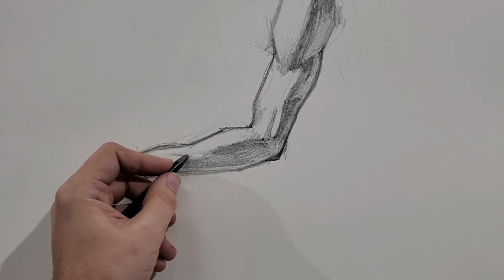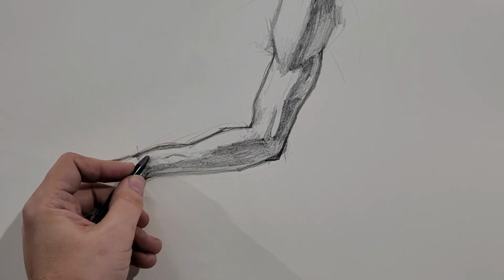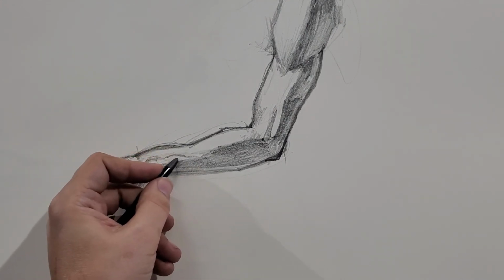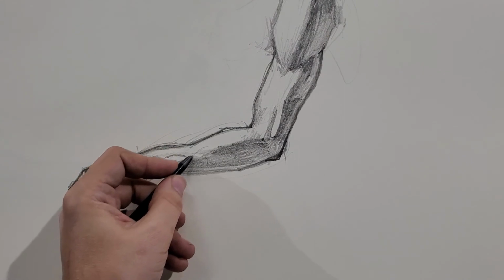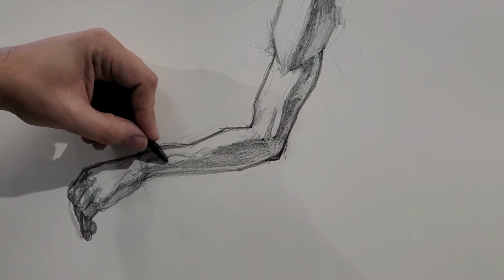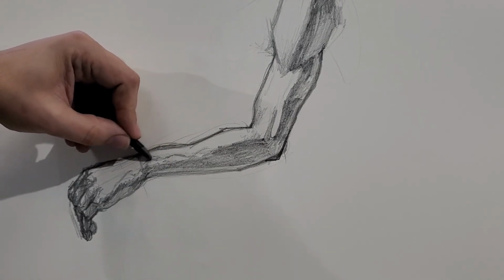I'm drawing from an older model right now, so he's got kind of veiny arms that are catching light. But we don't want the veins to be any more important than the light makes them. All right, these are just details that happen over this other structure.